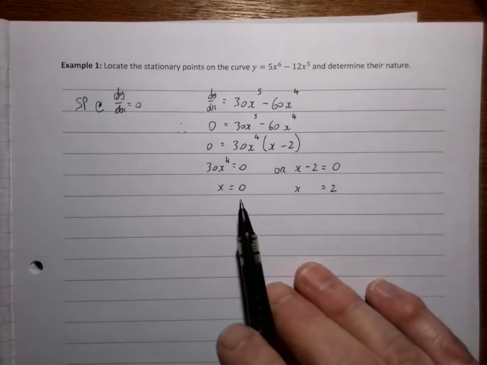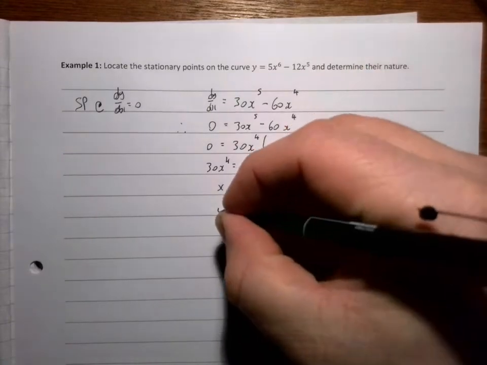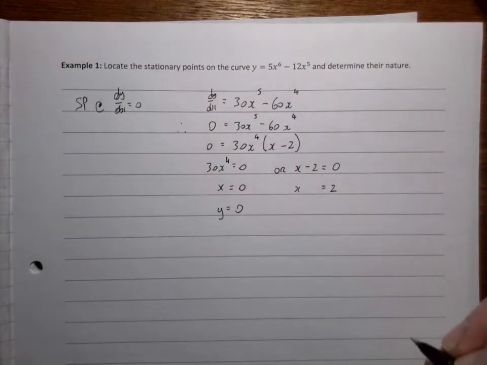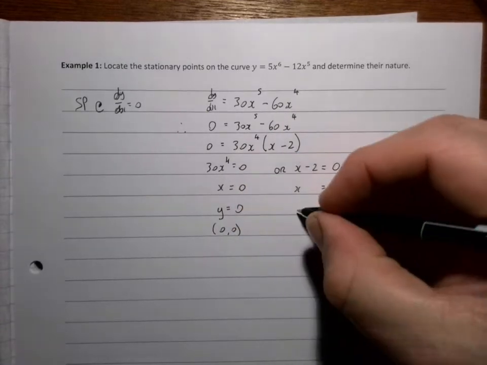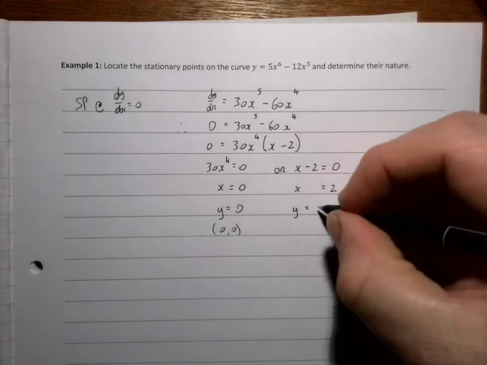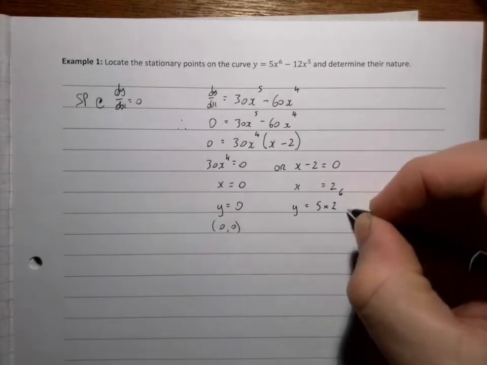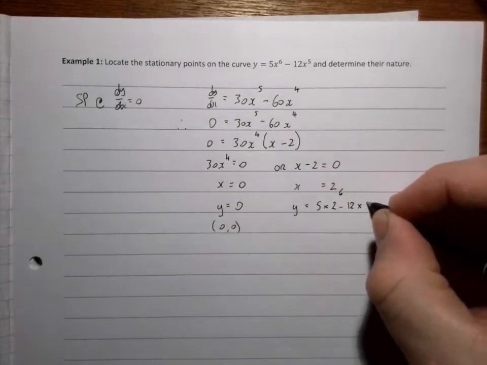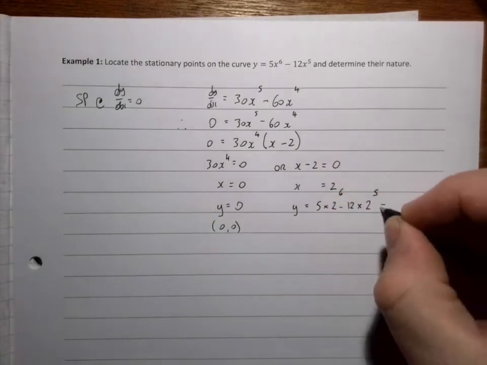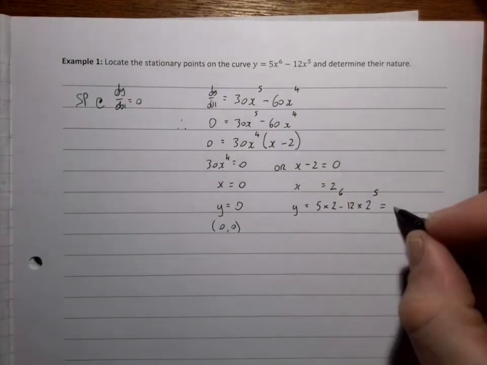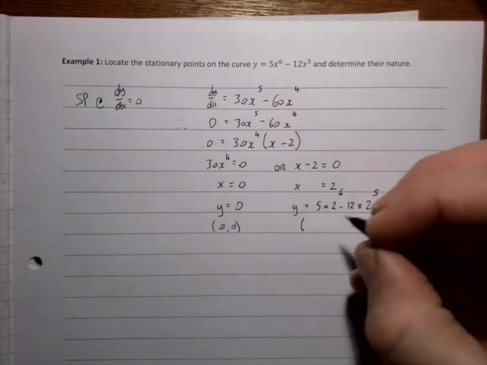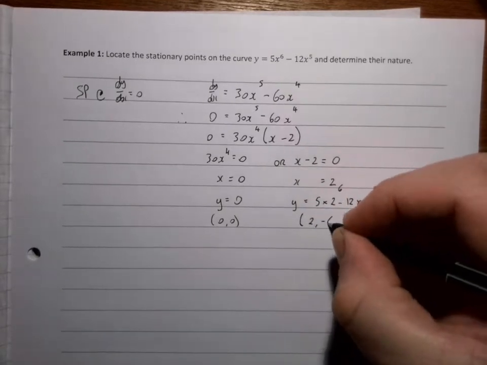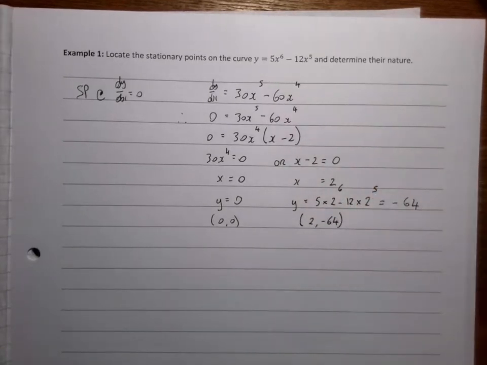Now, when x is equal to 0, if I substitute into the first equation, I work out that y is also equal to 0. So this is the coordinate 0, 0 for one of my stationary points. When x is 2, y is equal to 5 times 2 to the power of 6 minus 12 times 2 to the power of 5, which is negative 64. So the second stationary point is at the point 2 and negative 64. I now know where the stationary points are.